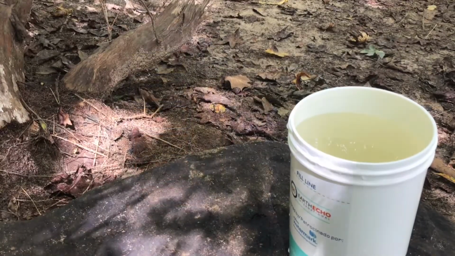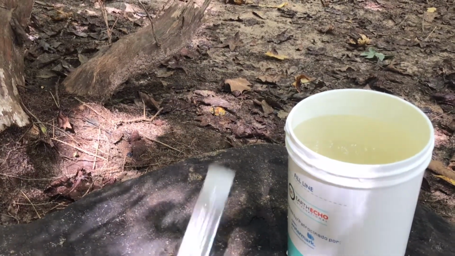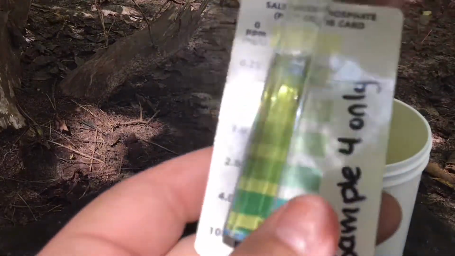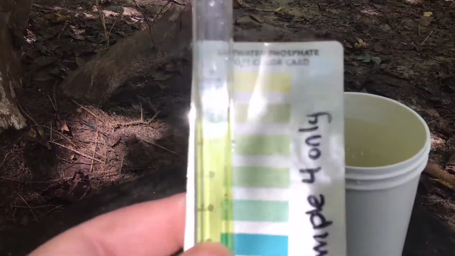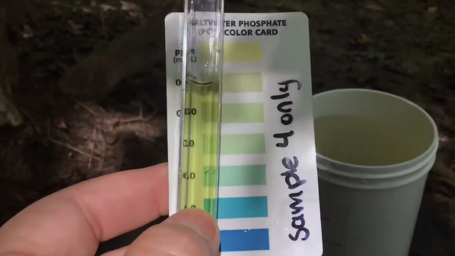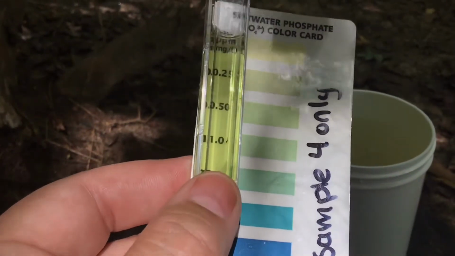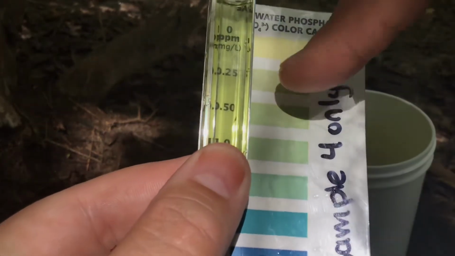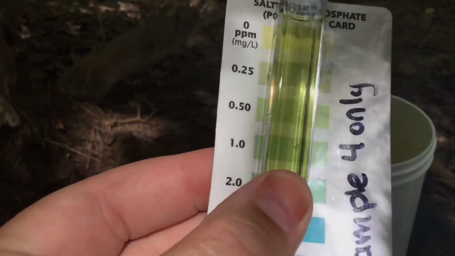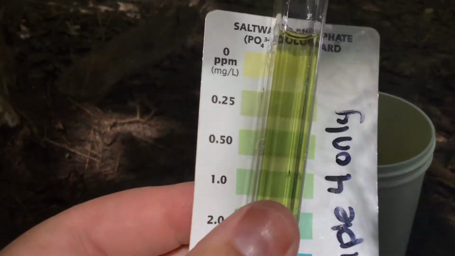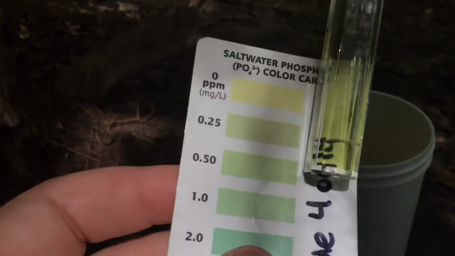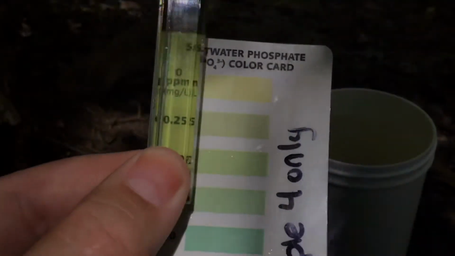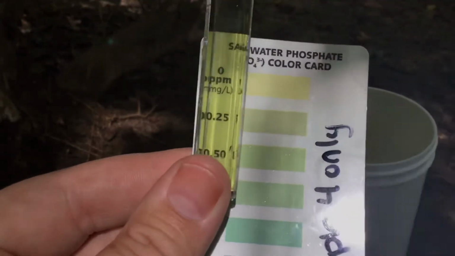All right, time is up. Let's see what our results are. It's definitely not as bold of a color as the nitrates. But as you can see, our options aren't there either. All right, so looking at this sample, it's definitely on the yellow side. So I would say it's probably between 0.25 parts per million and actually 0 parts per million. It's not quite 0. So we'll just say 0.25 parts per million is pretty close color. I wouldn't say it's as green as 0.5.